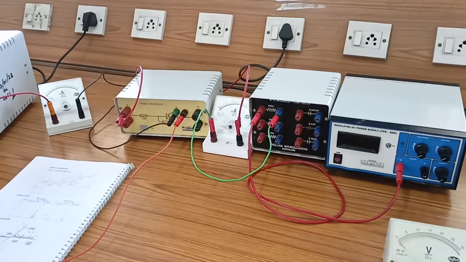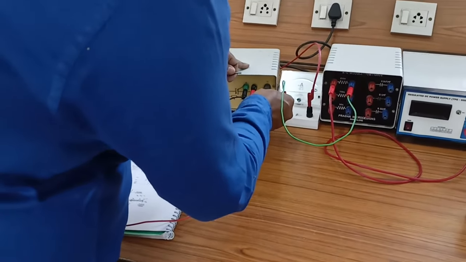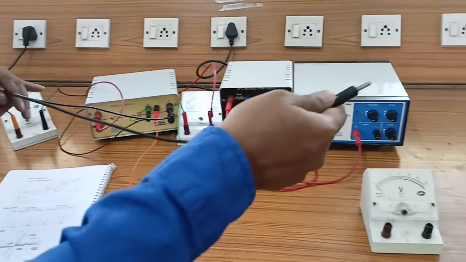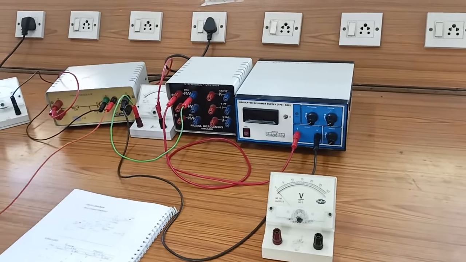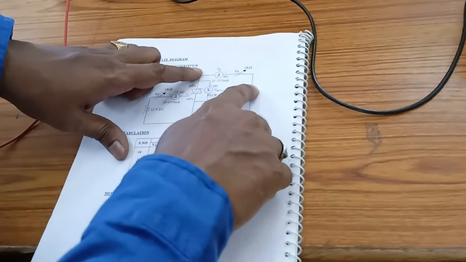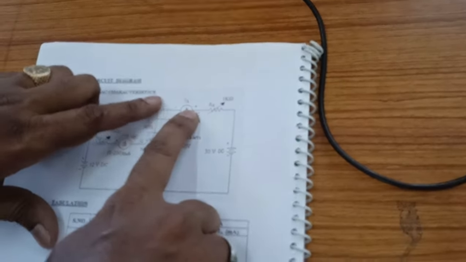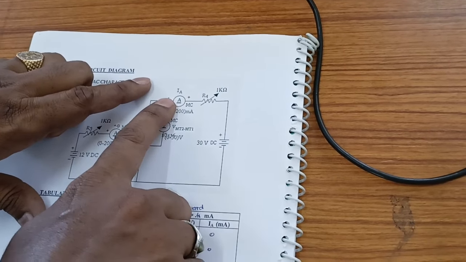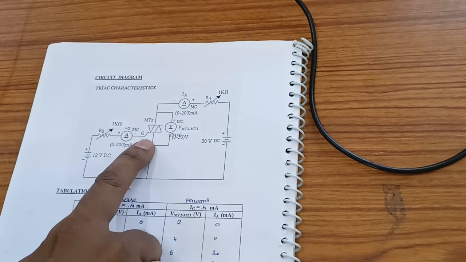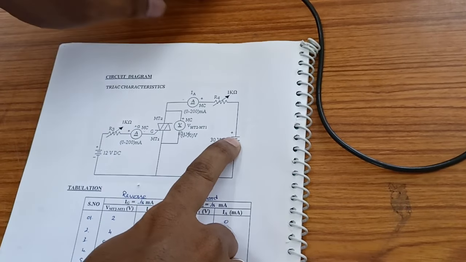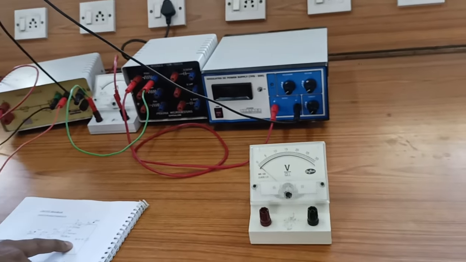Then the MT1 terminal should be connected with the negative terminal of the RPS. Okay, so these series connections are completed. The positive terminal is connected with the resistance. Then the output of the resistor is connected with the ammeter positive. Then the ammeter negative terminal is connected with MT2. Then MT1 is directly connected with the negative terminal of the RPS. So this portion of the circuit is done.